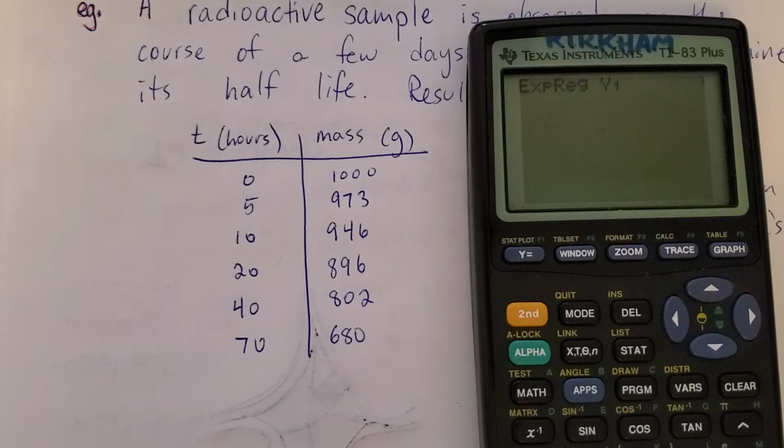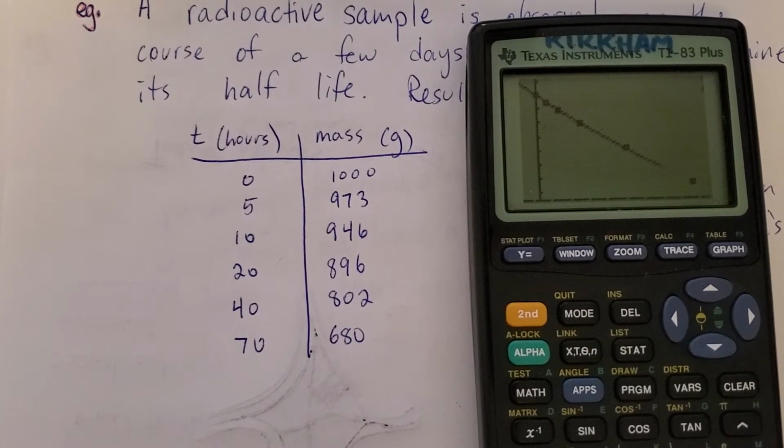Okay. So this is going to graph it. It gives me this as my formula. I'm not really going to use this formula to answer my question, but let's see the line. If it goes through your dots, you've definitely done everything right. Looks great.